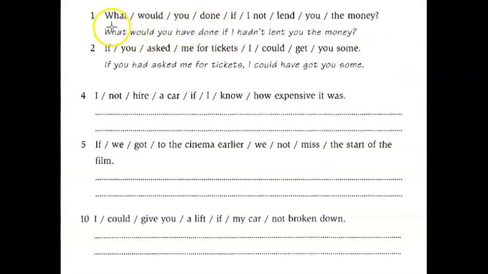Okay, now here you have some exercises. Look at the two examples right here. You've got sentence fragments, and pay attention, this one is a question, this one is a statement. You have to put this together so that you can produce a question or a statement using the third conditional. So example, what would you have done if I hadn't lent you the money? If you had asked me for tickets, I could have got you some.